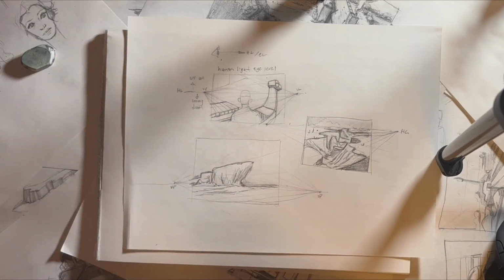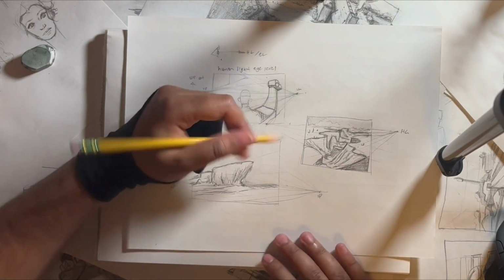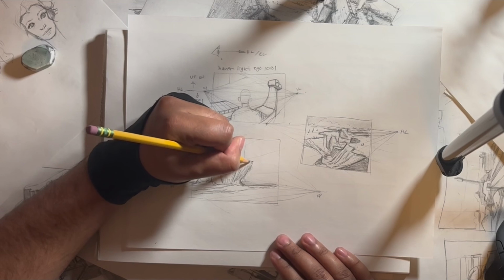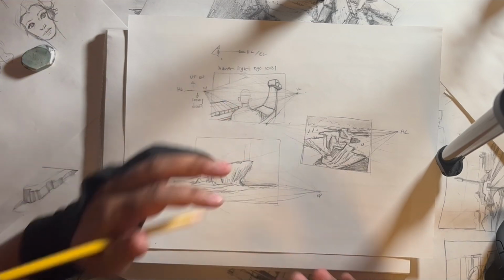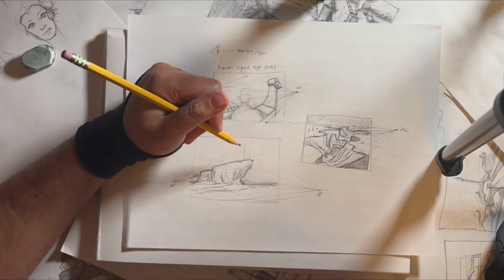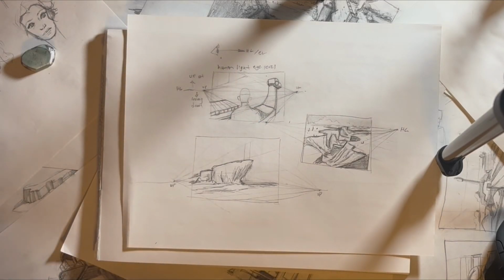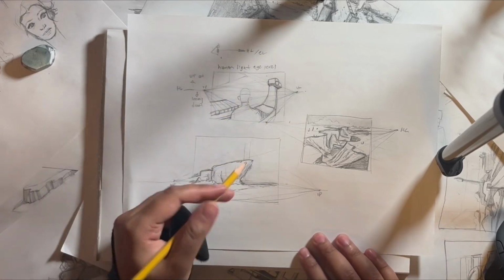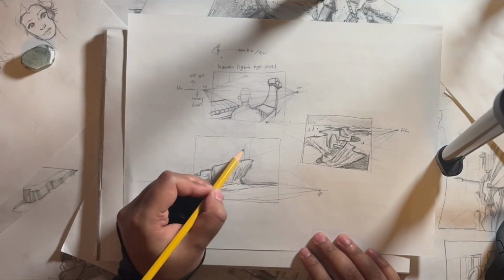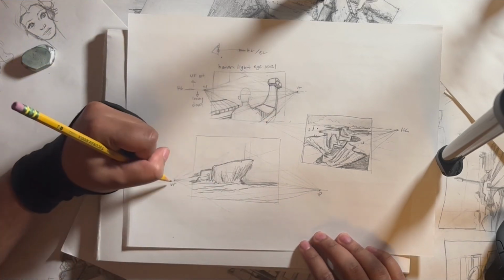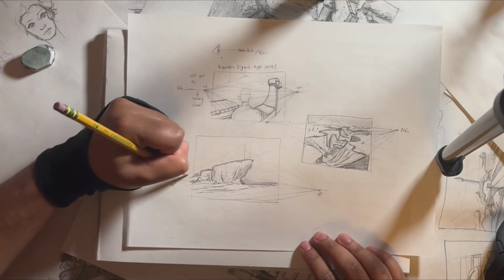All right, so let's say that we have a castle over here. My vertical lines are just going to be straight up. They're not going to converge to anything yet. That's for 3-point perspective, and I'll talk about that in another video. So this one, I'm gonna still use my vanishing points and get my lines to converge basically.